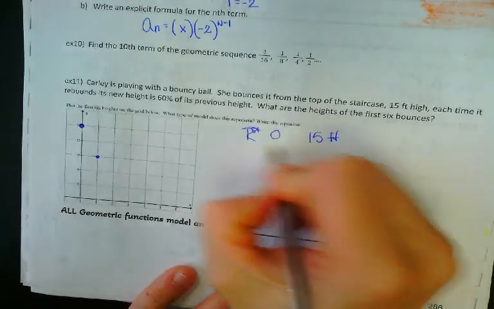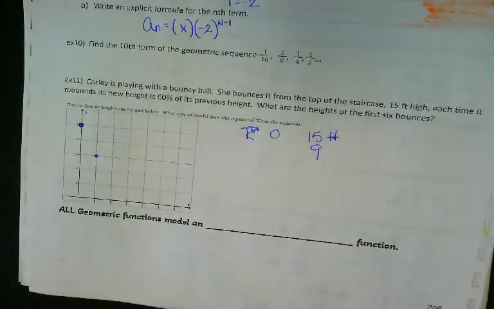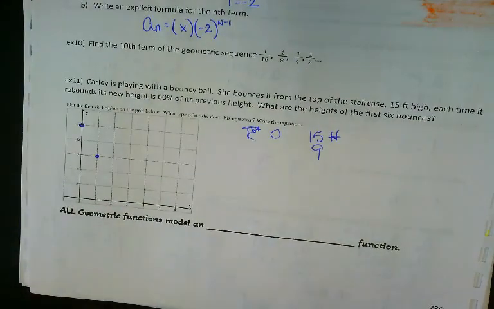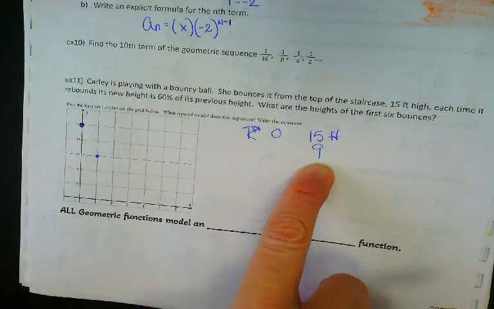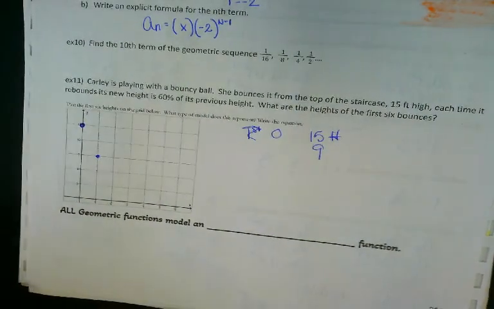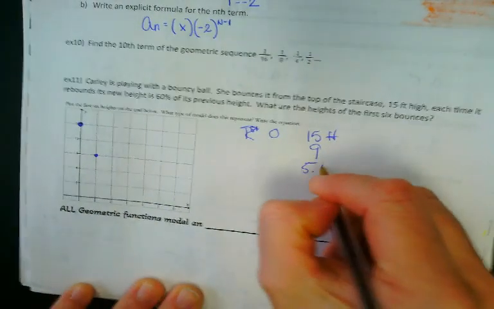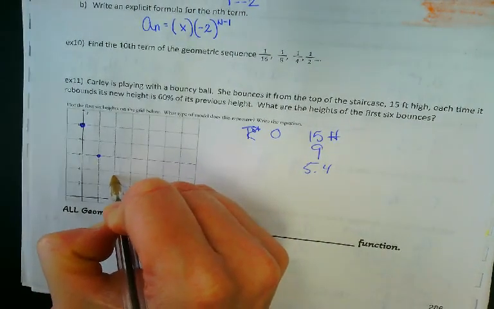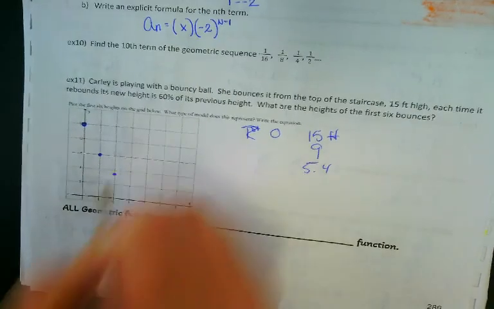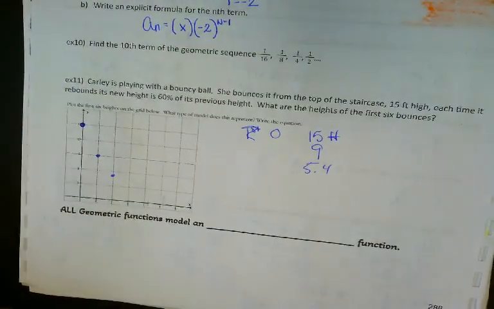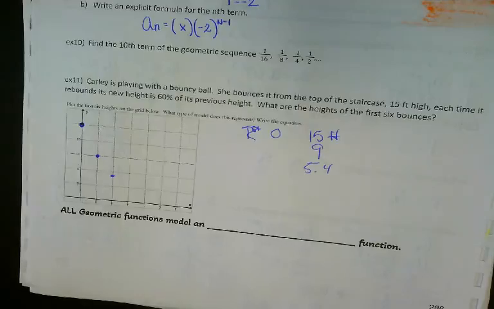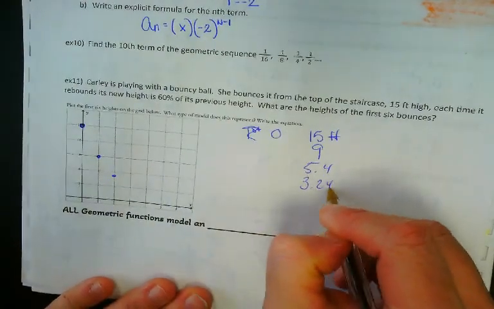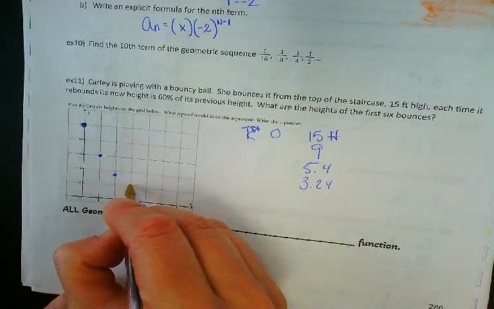All right, so now I need 60%. What did we say that was, 9? Correct. 0.6 is the ratio. So if I take 9 by 0.6, what am I going to get? 5.4. So we'll just kind of list them out here, and then we'll plot it. At 2, I'm at 5.4. So about there, maybe. How about the next 60%? 3.24. Let's plot that. There's 3.24.